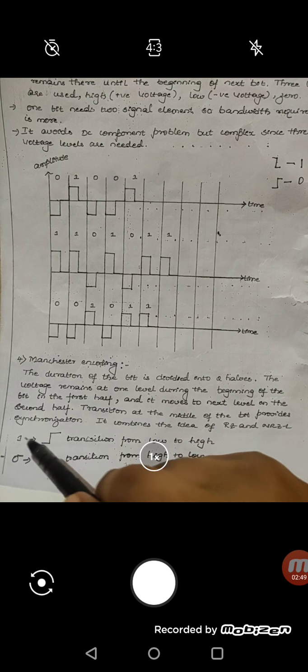Next, coming to Manchester coding. In Manchester coding we denote 1 with this symbol, which has a transition from low to high, and 0 with this symbol, which has a transition from high to low. See here in this example we can see Manchester coding. The difference between the return to zero technique and Manchester coding is that in return to zero the signal is either on the lower side or the upper side of the time axis, but it won't cross from high to low or low to high.